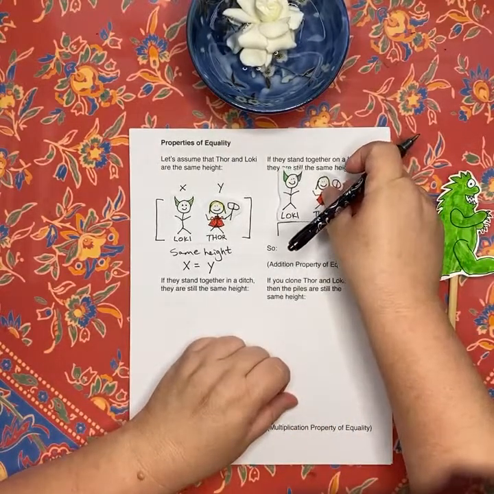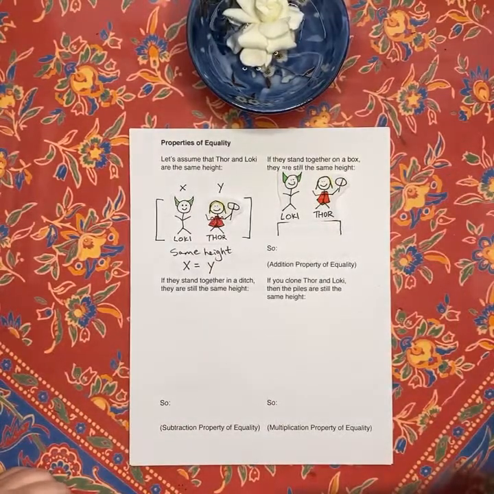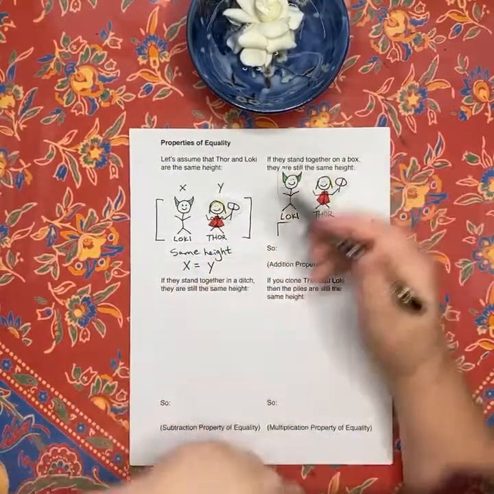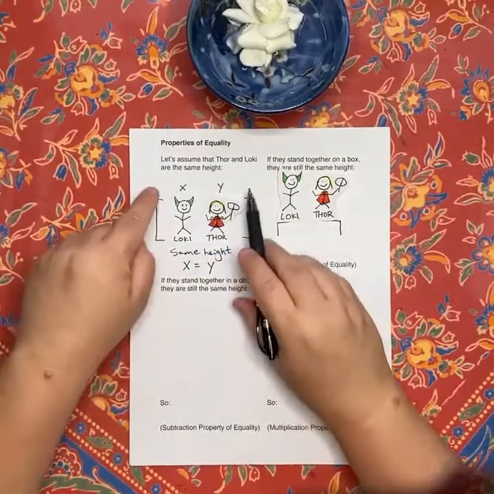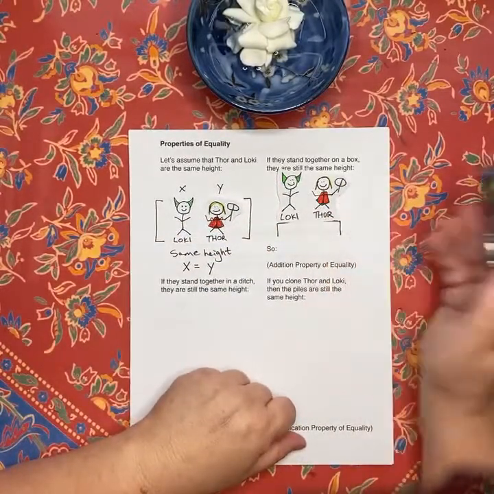There they are standing on top of the box. Are they still the same height? And the answer is, yeah, they still are. Now, their height is higher than it was when they were standing on the ground. Obviously, they're a lot taller now, but they're the same height as each other.